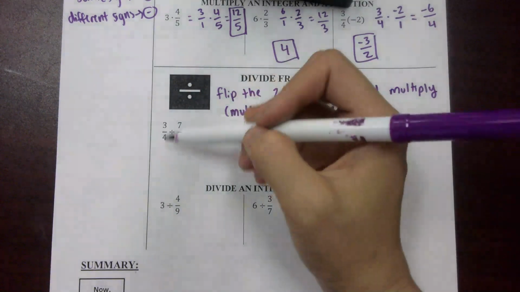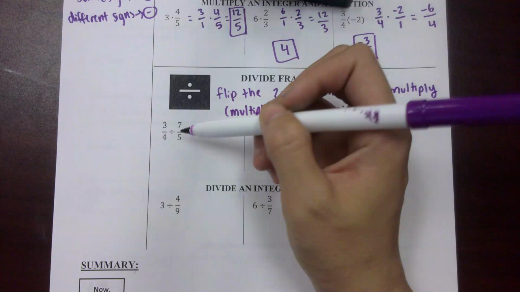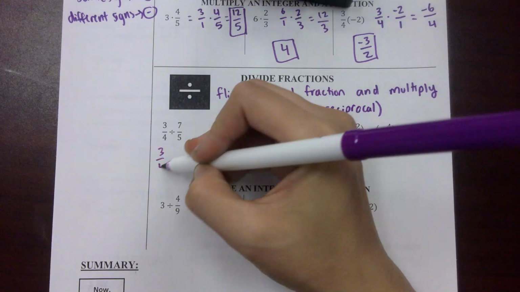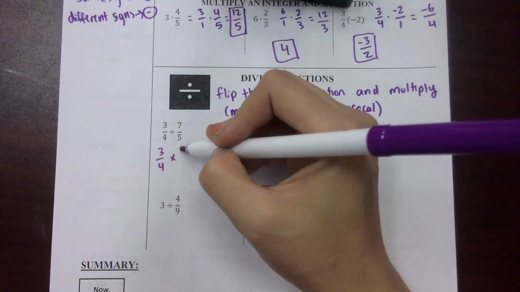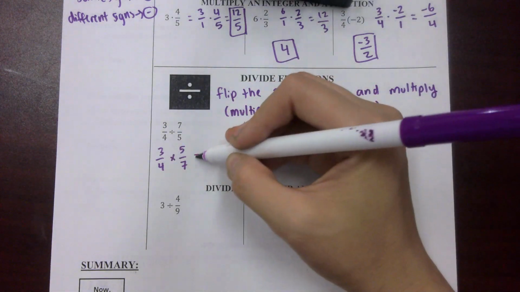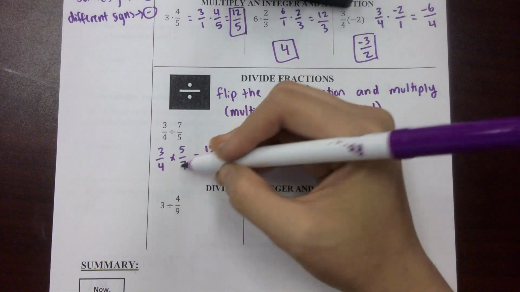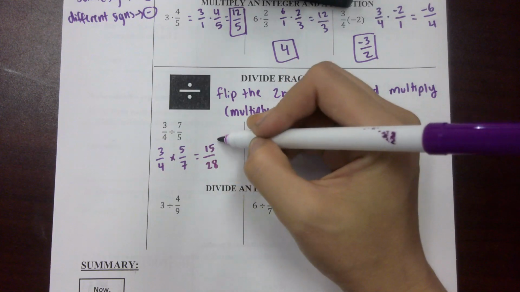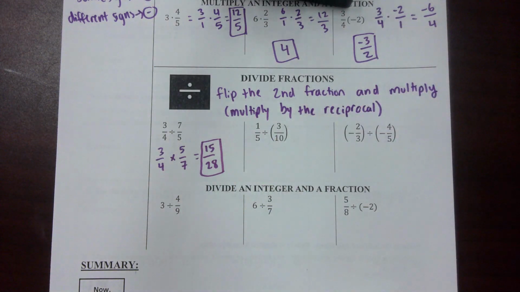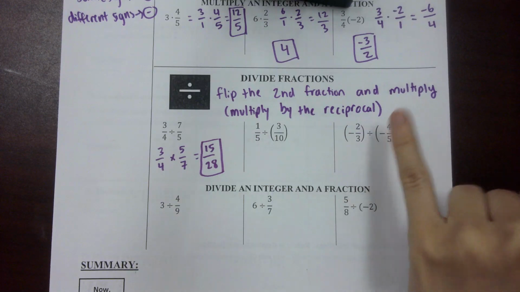So we have 3 over 4 divided by 7 over 5, so we want to rewrite that as 3 over 4 times, and then we flip it, 5 over 7. And now it's just a problem like it was at the top of the page. So 3 times 5 equals 15. 4 times 7 equals 28. It can't simplify, and that's it. So dividing fractions is just as easy as multiplying fractions, but you just need to remember that one trick of flipping.